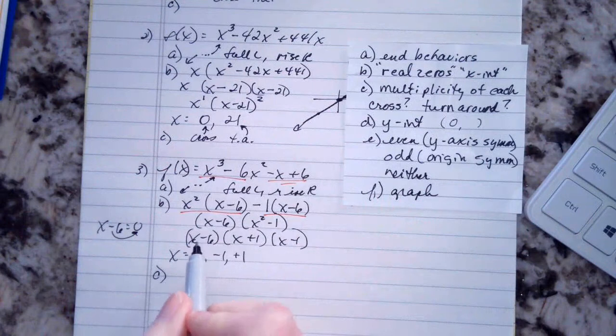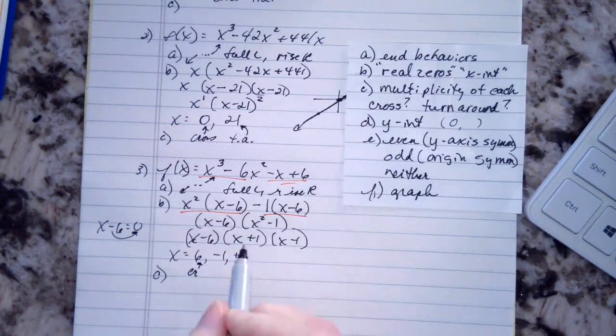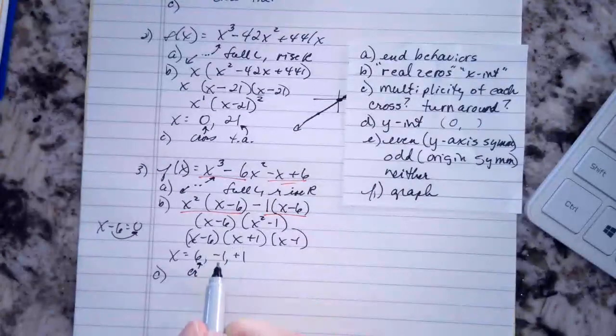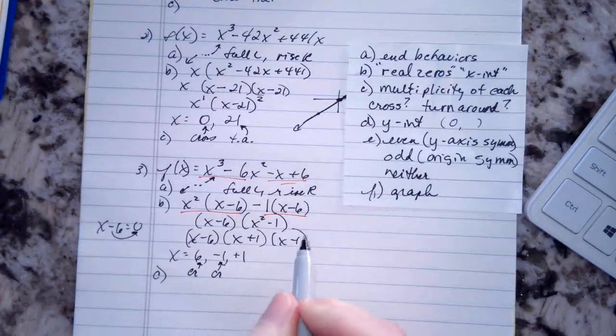So I'm seeing that this x has an exponent of 1. That means it will cross at 6. X plus 1, which is a negative 1 on the number line, also has a multiplicity of 1, so it's going to cross there also. And then this one has a multiplicity of 1, so it's going to cross there also.